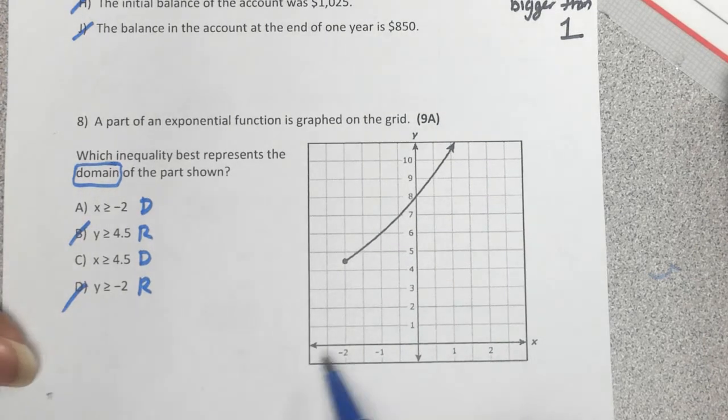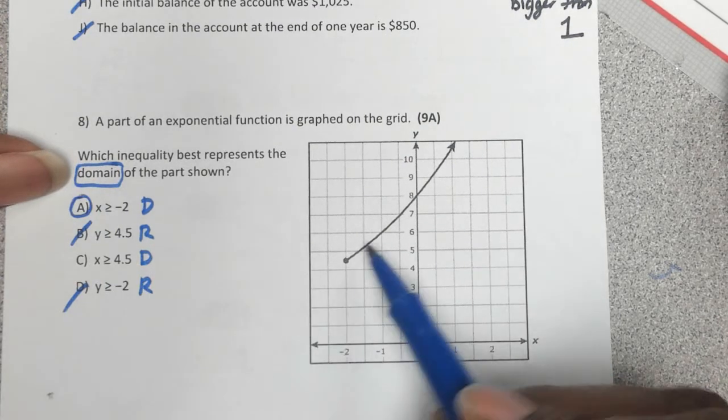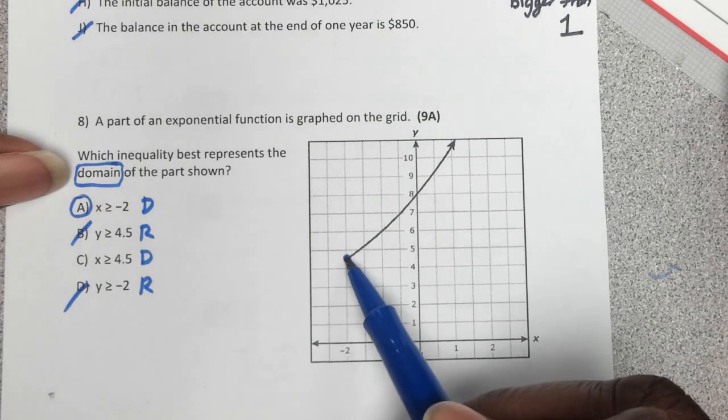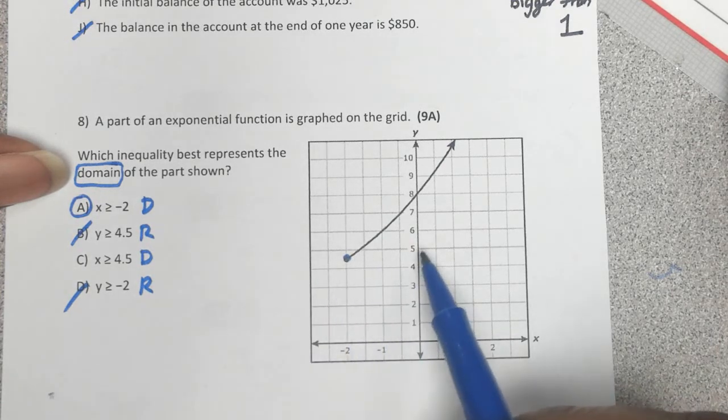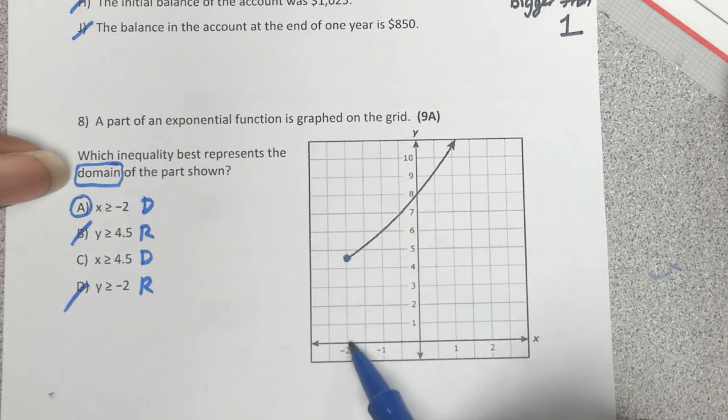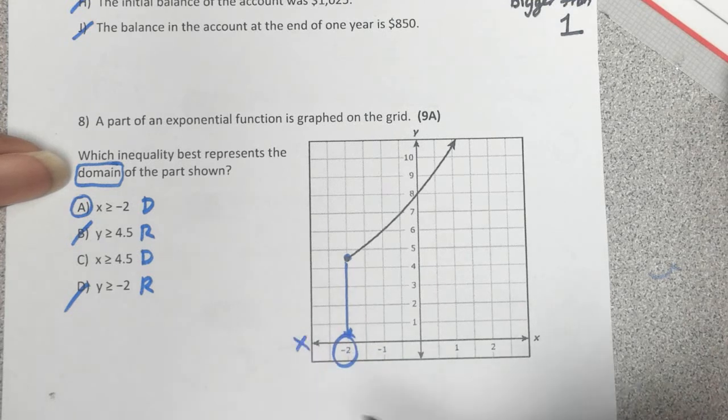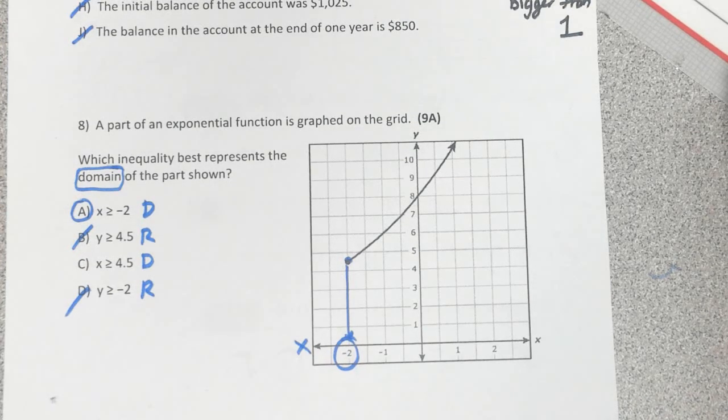Domain is the x-axis. Yes, it should be A, because if you look at this point, this is the lowest point. It's the most left point. Some people look here. No, this is the y-axis. You need to look here at the x-axis, which is -2. That's the end of that video.